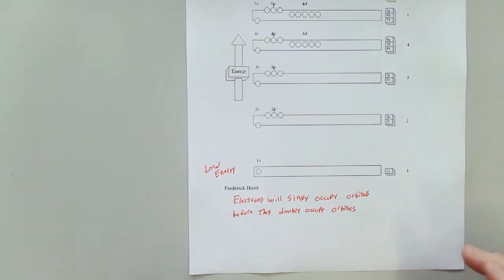Now that is something that's very easy to understand when you see it in action, and maybe not the easiest thing to understand based upon these words.